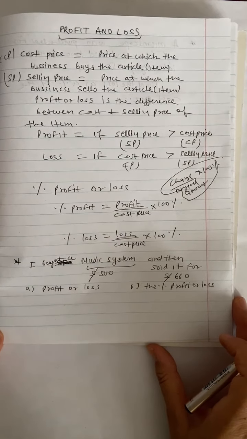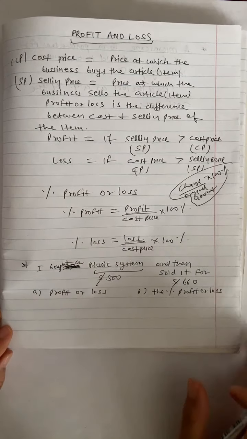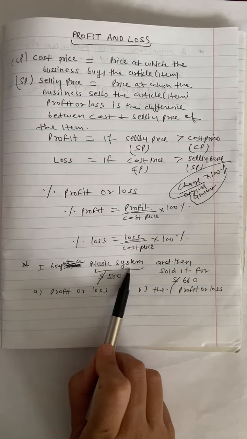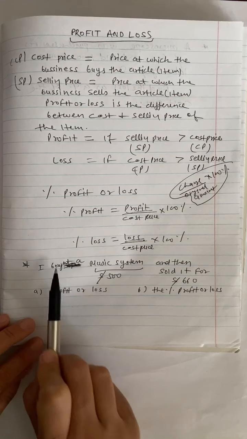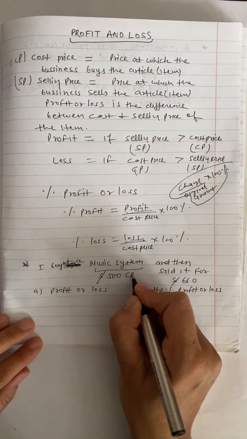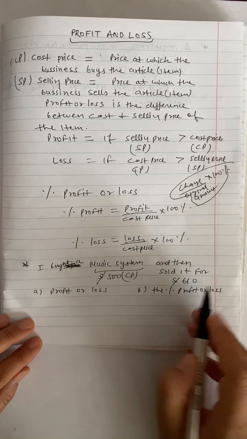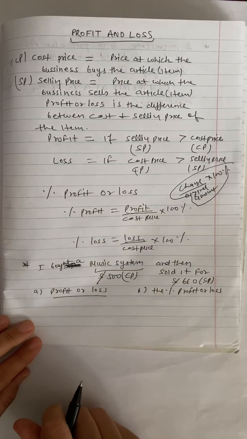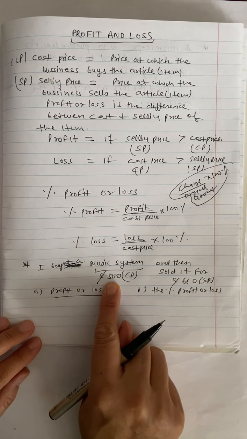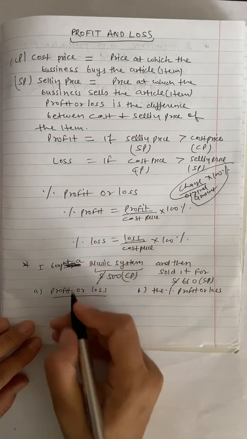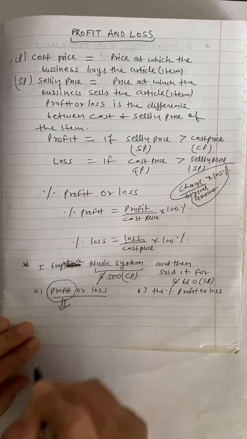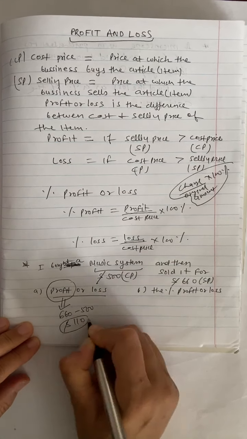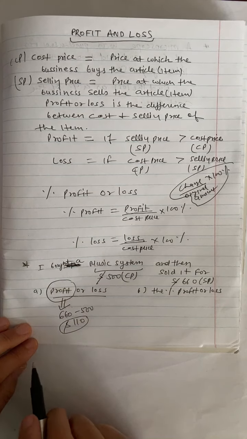Now I'm going to do a few examples so that you can understand how this formula works. Here I bought a music system which cost me $500. Bought means that's the cost price, CP. And then sold it for $660, which means this is SP, selling price. Now we need to find whether it's a profit or loss. You can see the number 500 and then 660. So it's a profit. You can find the profit: 660 minus 500, which is $160. So I made a profit of $160.